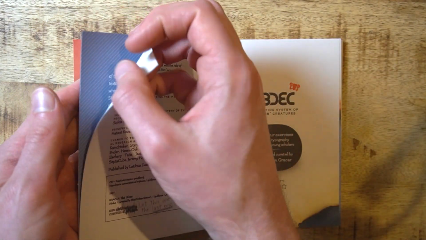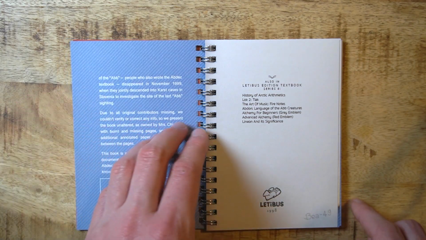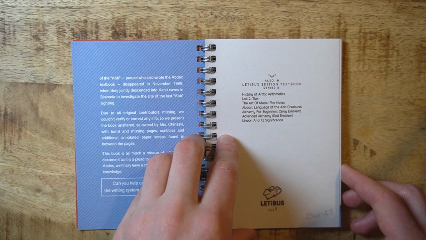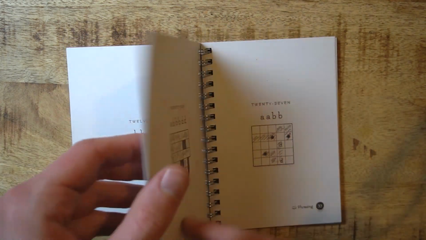Where was that? That's fine. Here, B49. Oh, those are letters in the Abdec alphabet. Okay, anyway, let's not think about that yet.